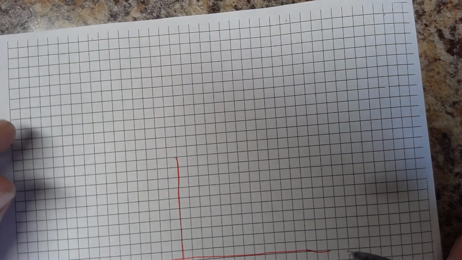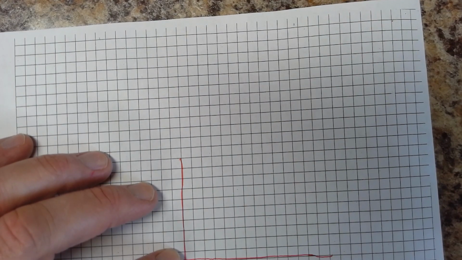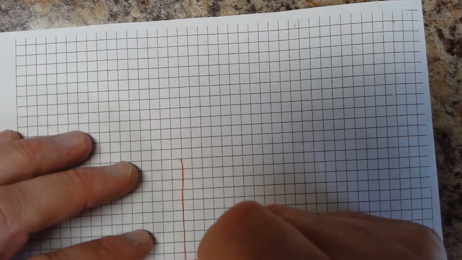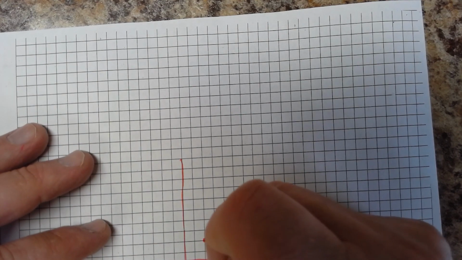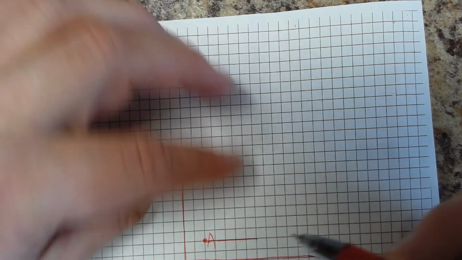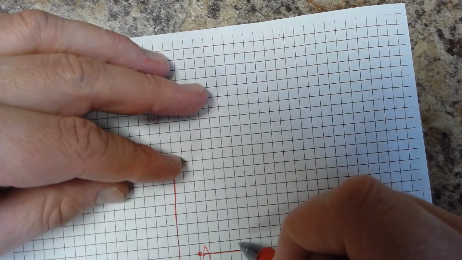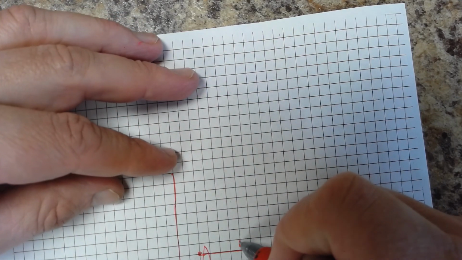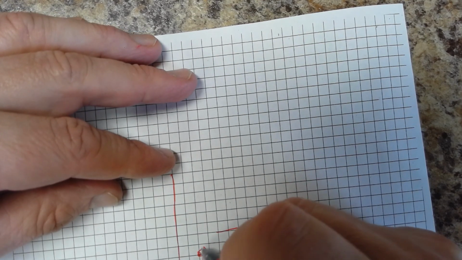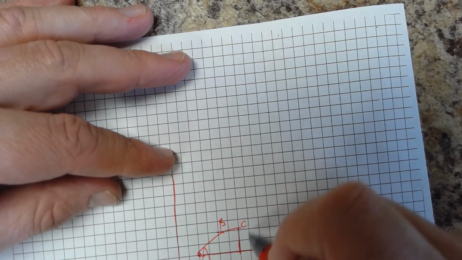Just going to number that. I won't double it this time. So this is at point A. Just follow along and copy. How many squares here? 4. Shape A, B, C, D.